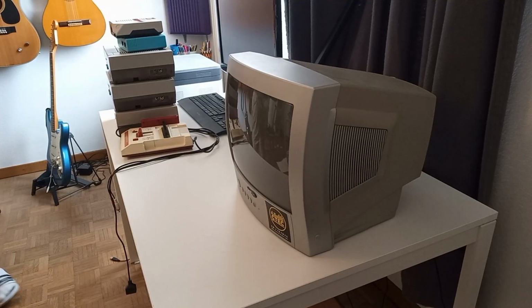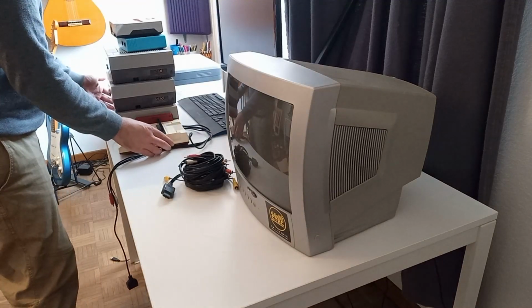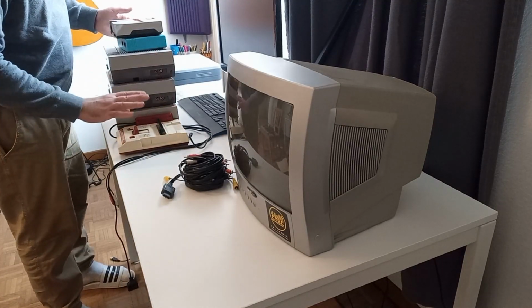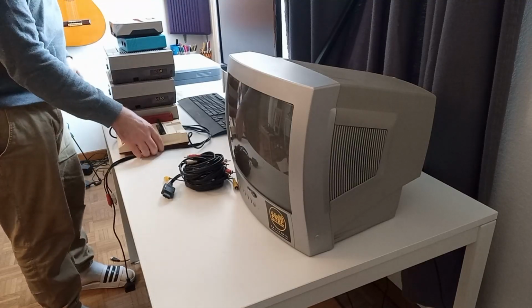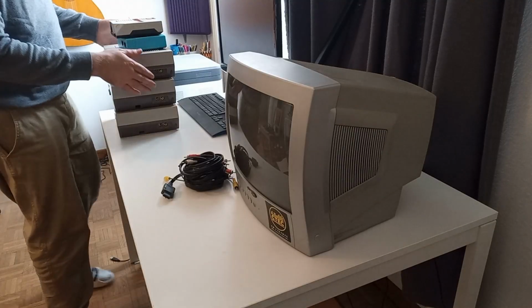Okay, let's look at the RCA cables. What do I need? I will put away the Famicom because it's kind of similar to the NES.